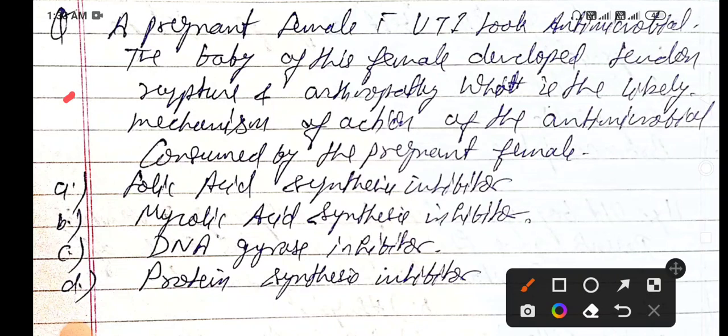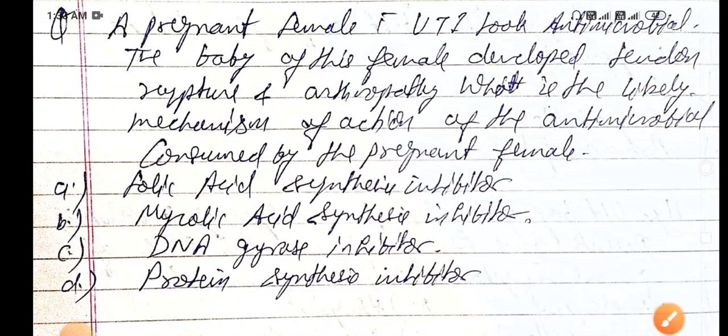That is DNA gyrase inhibition. The options are folic acid synthesis inhibitor, mycolic acid synthesis inhibitor, DNA gyrase inhibitor, protein synthesis inhibitor. The best answer here is DNA gyrase inhibitor. Why? Because the side effects of fluoroquinolones are rupture of tendons and arthropathy. So the question is asked not directly but in an indirect way. You have to understand the mechanism of action of fluoroquinolones.